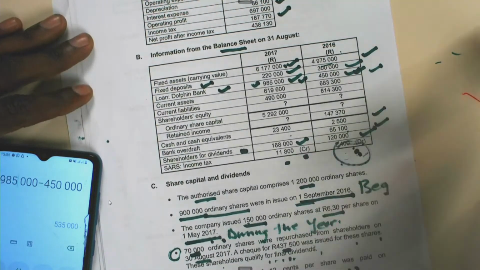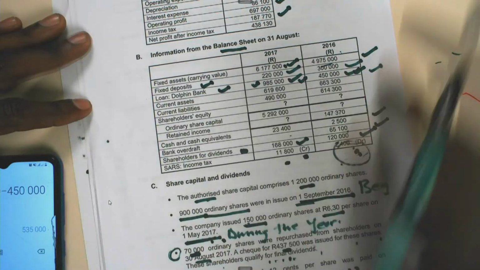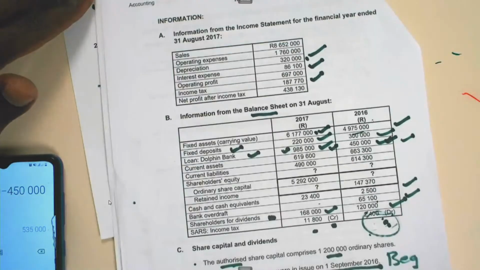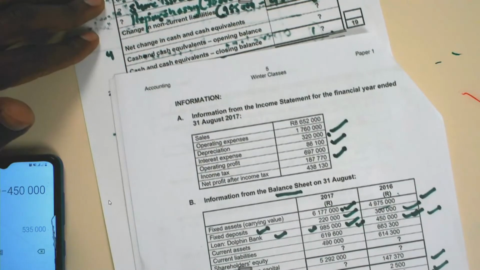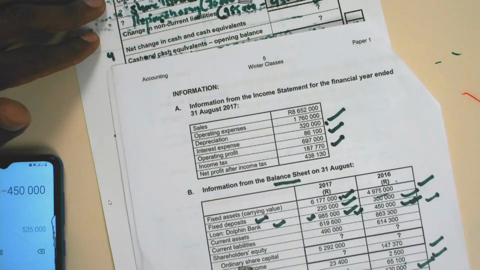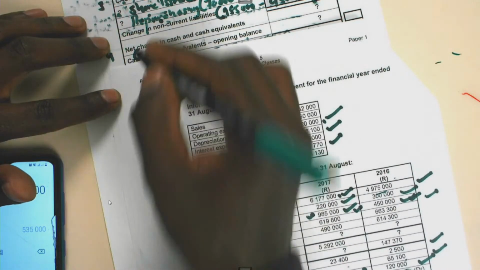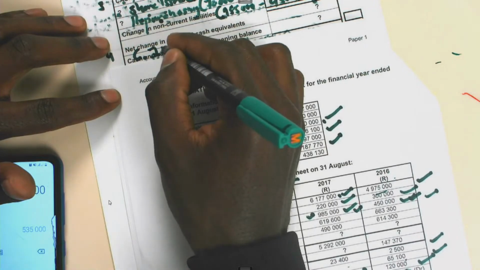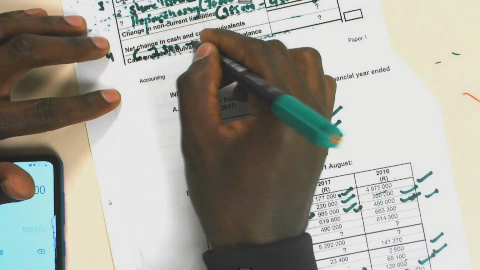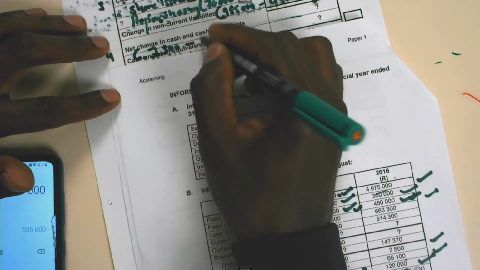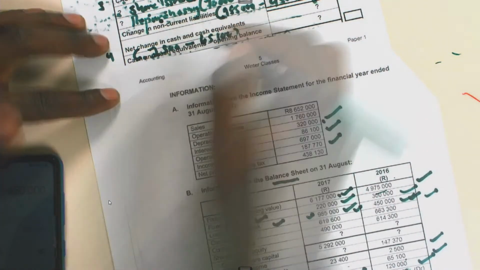So now let us calculate the correct balance in the cash and cash equivalent at the beginning of the year. From our information, the balance at the beginning of the year is 2,500 of cash and cash equivalent minus the bank overdraft of 65,100.